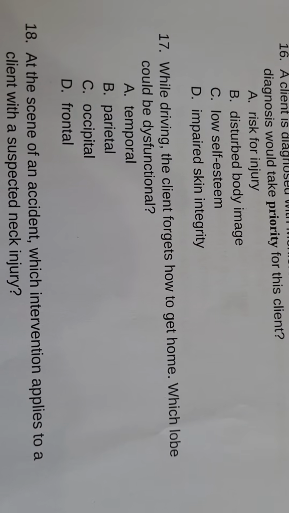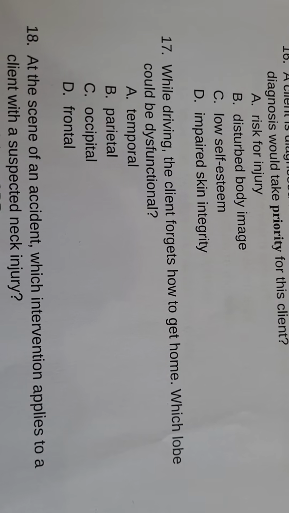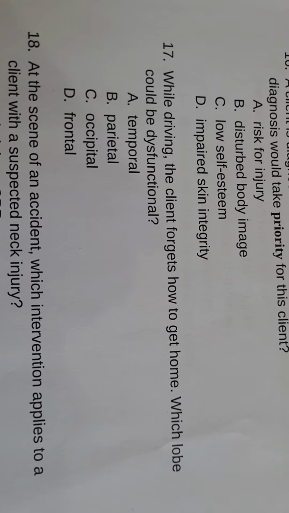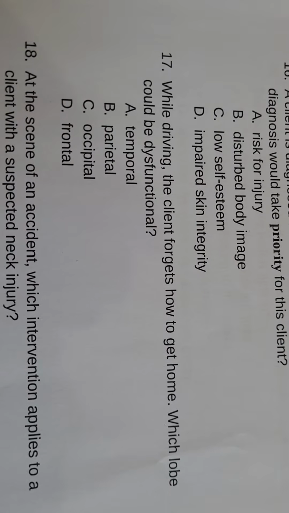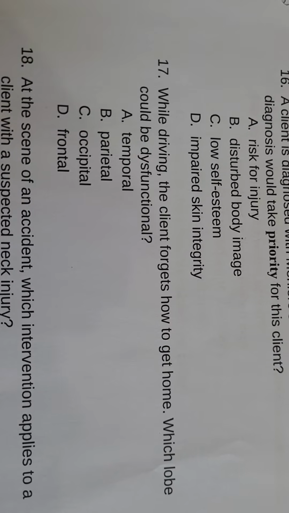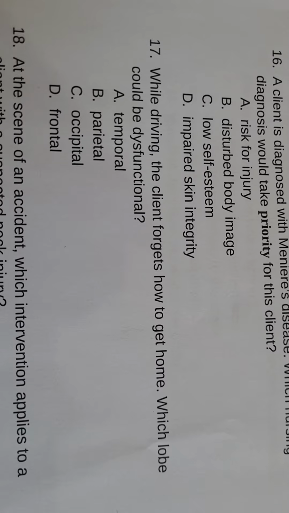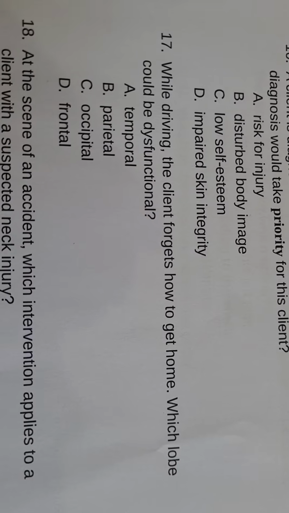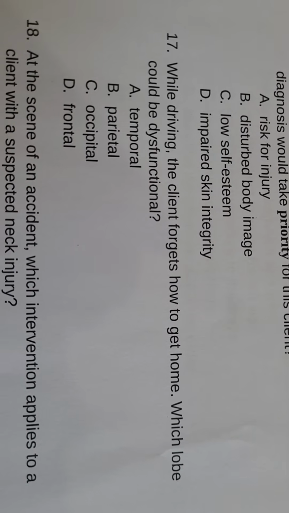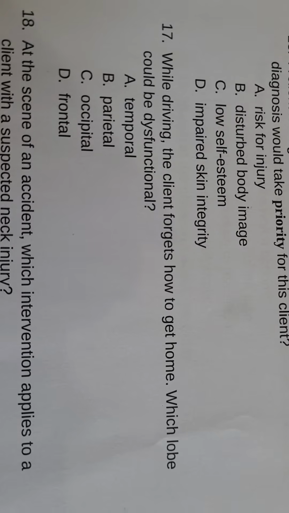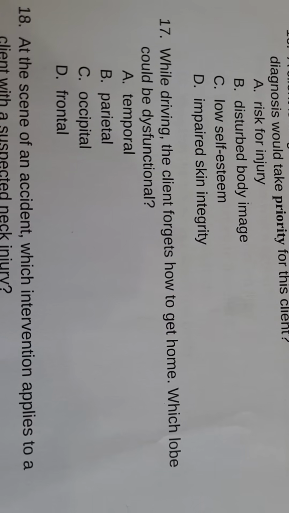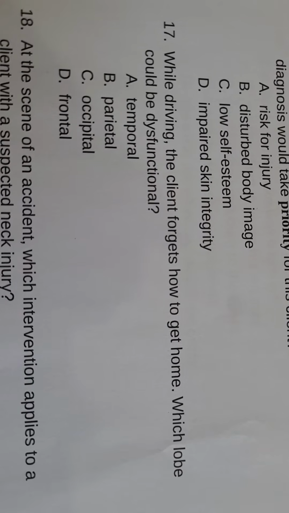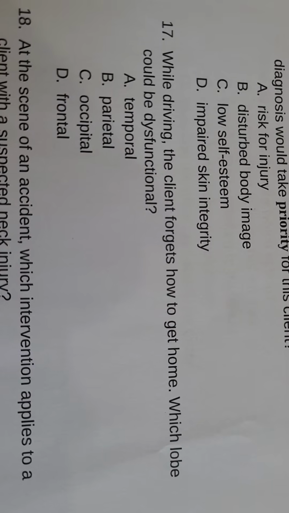Number A, temporal. Number B, parietal. Number C, occipital. Number D, frontal. So first we will talk about the temporal. That is incorrect because the temporal lobe regulates memory, speech and comprehension, so it is not related to the intellectual functions. Number B, parietal, is also incorrect because the parietal lobe regulates reading and writing ability, so it is not related to the intellectual functions. Number C, occipital, is also incorrect because the occipital lobe is responsible for vision, so it is also not related to the intellectual functions.